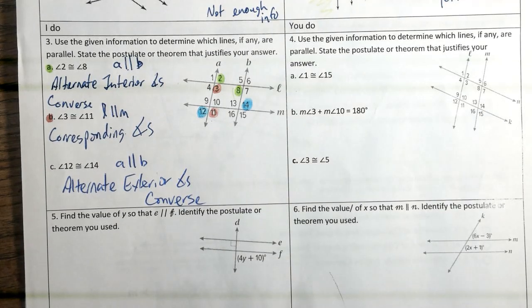All right, number 4, that's a you do. Pause here. I'm going to wait 3 seconds and continue. Try to work this, see how you do, and then we'll continue.